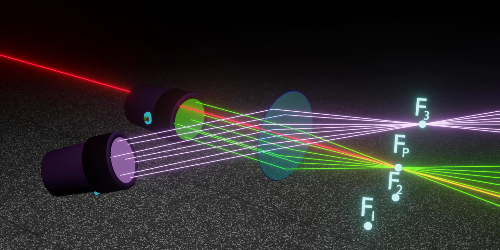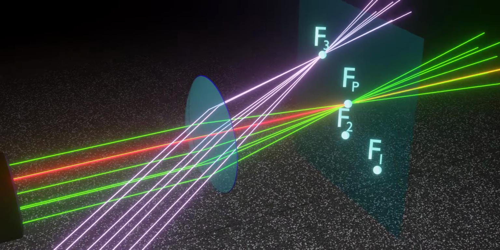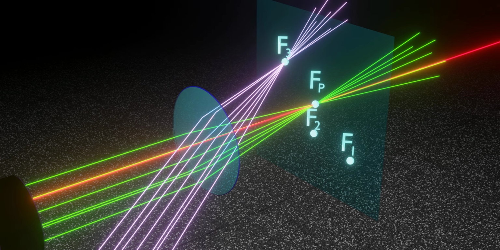Now, if you study thoroughly, you could find that the principal focal point and all other secondary focal points lie on the same plane. This plane is called the focal plane. A focal plane contains all focal points, principal focal point and secondary focal points, and it is perpendicular to the principal axis of the lens.